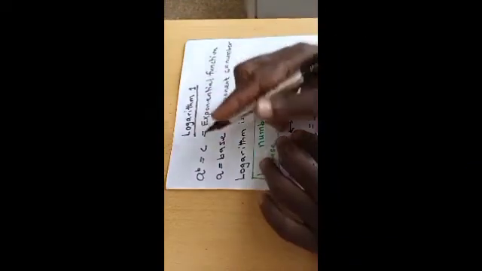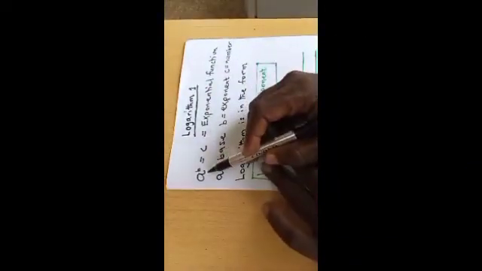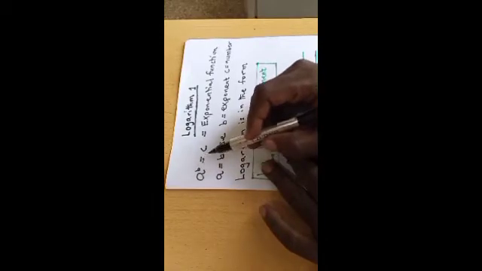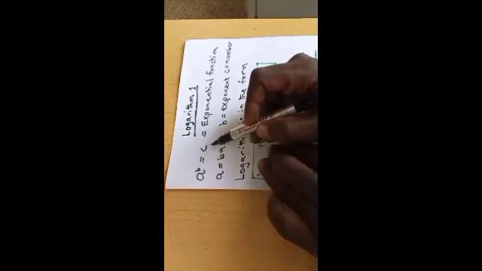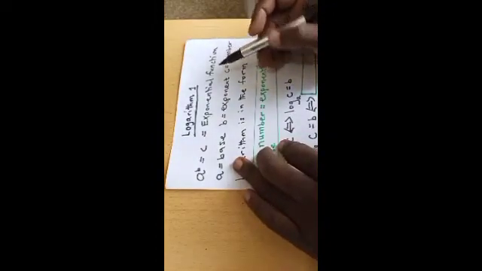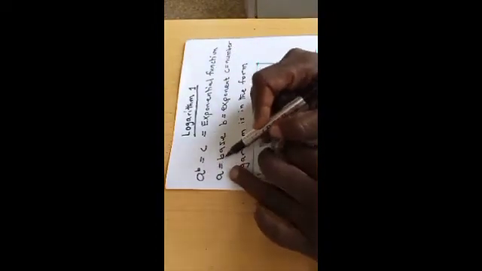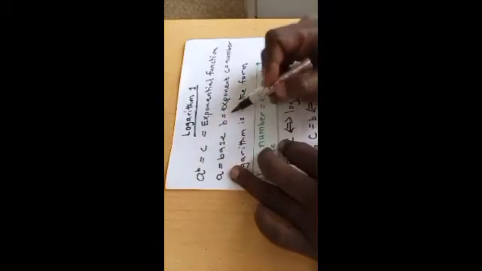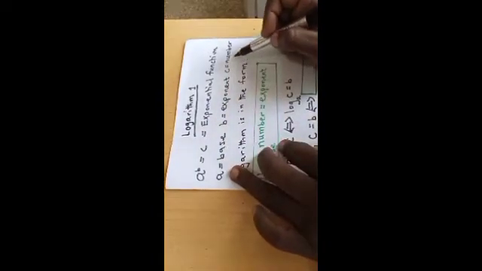Now when you look at what we have over here, a to the power b is equal to c. This is an exponential function which we have already learned. Okay, now when you look at it, a is equal to the base, b is the exponent, and c is the number.